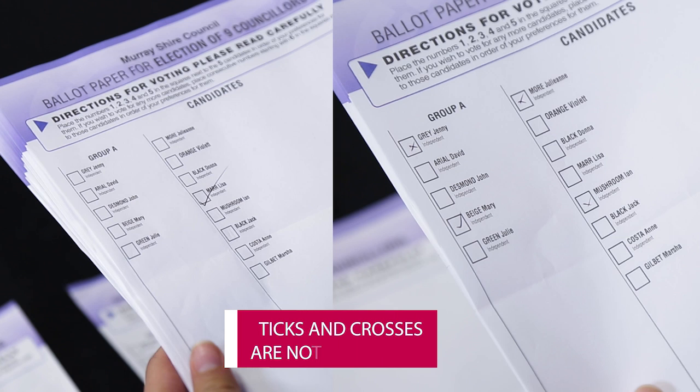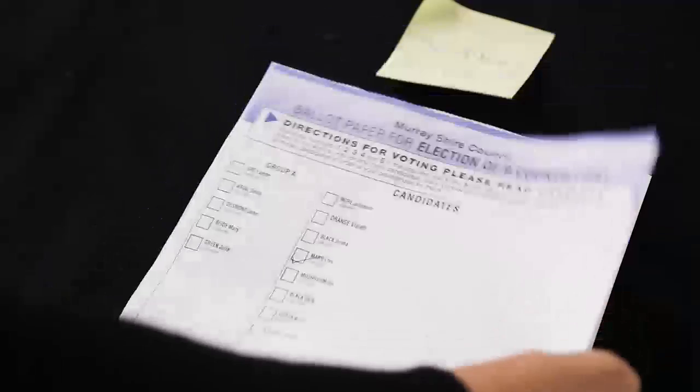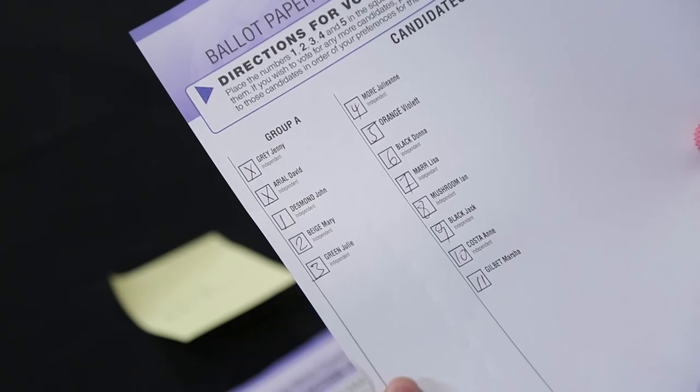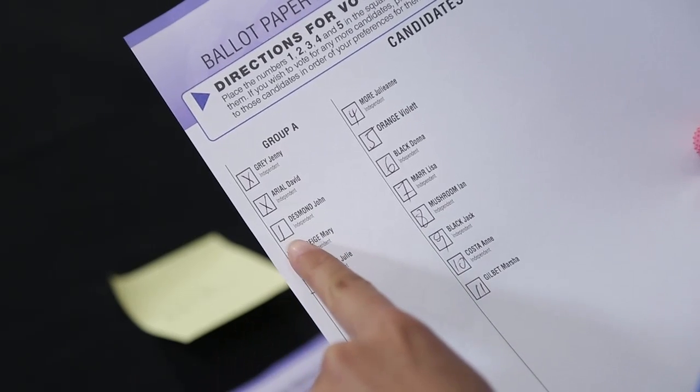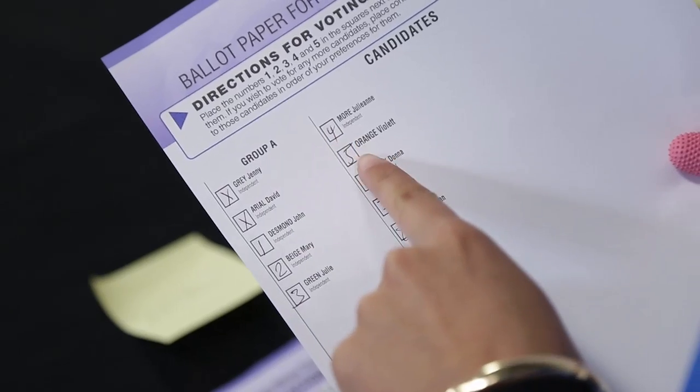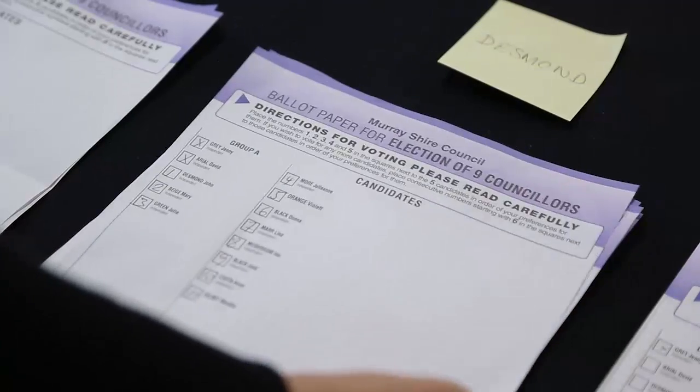Ticks and crosses are not considered for this type of ballot paper. If a ballot paper has a tick or a cross only, it is informal and placed on the informals queries pile. If a ballot paper has a number 1 and other marks, such as ticks or crosses, it is formal and placed on the pile for the candidate with number 1.